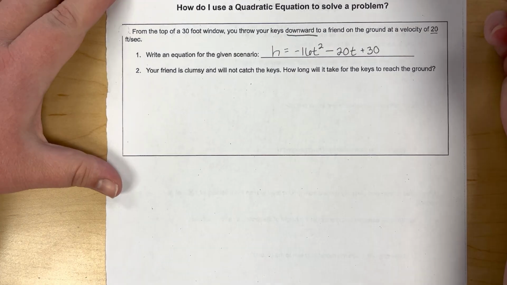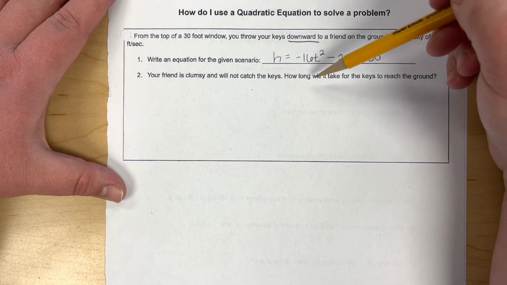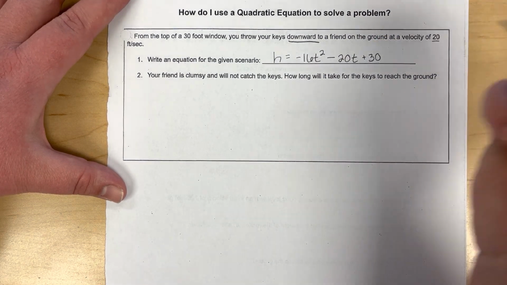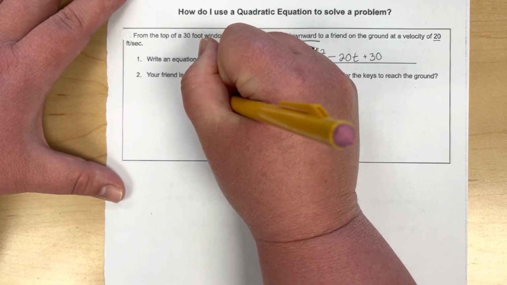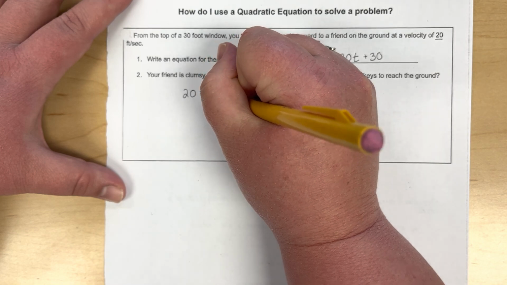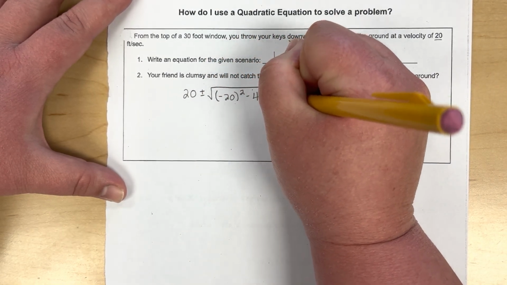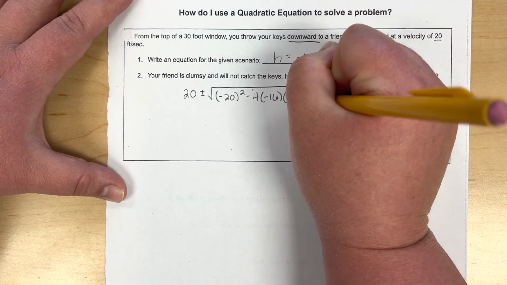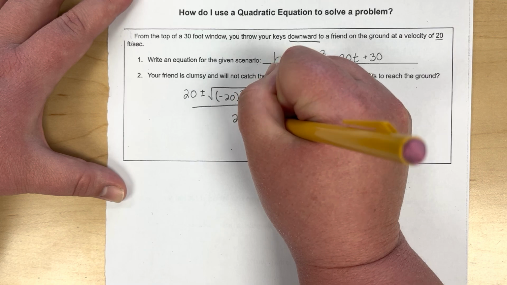All right, so it says your friend is clumsy and will not catch the keys, which honestly is probably a good idea. How long will it take for the keys to reach the ground? So the opposite of b is 20 plus or minus the square root of negative 20 squared minus 4 times negative 16 times 30 all over 2 times negative 16.